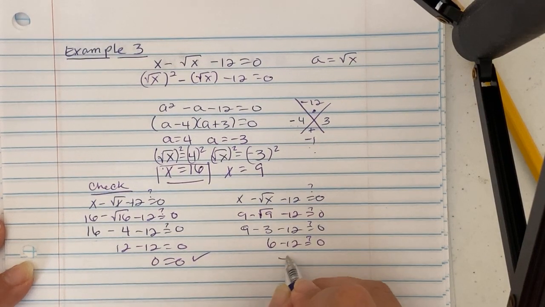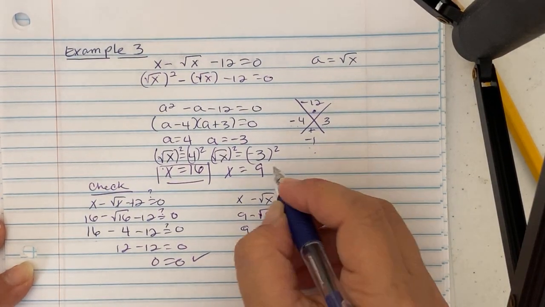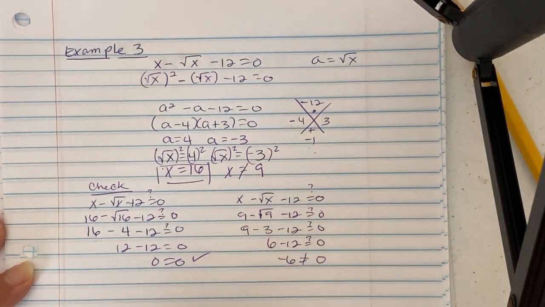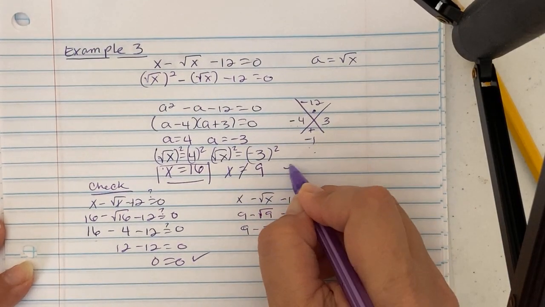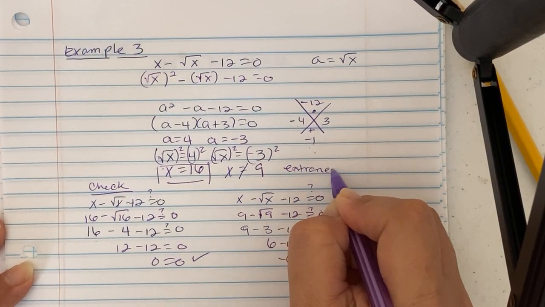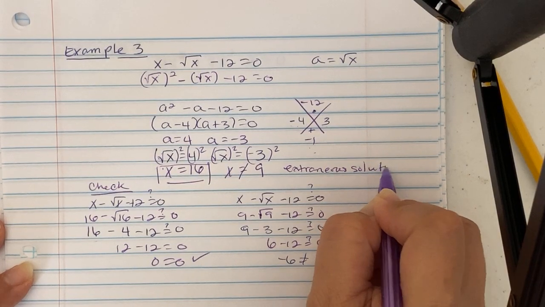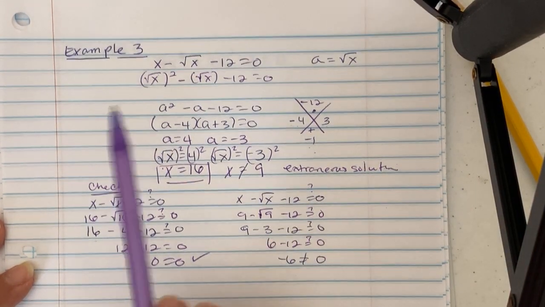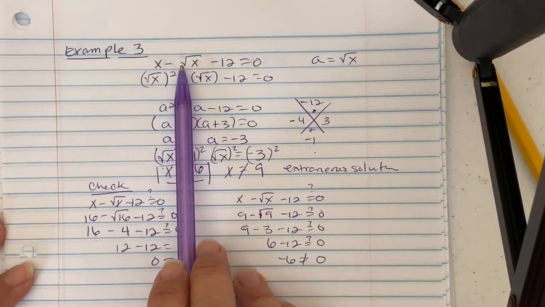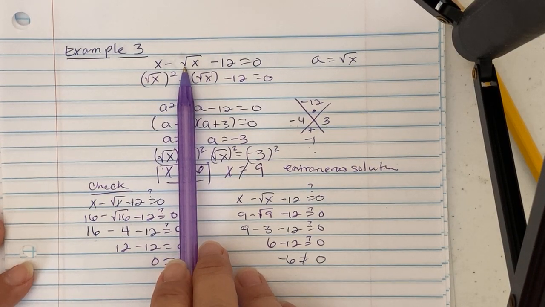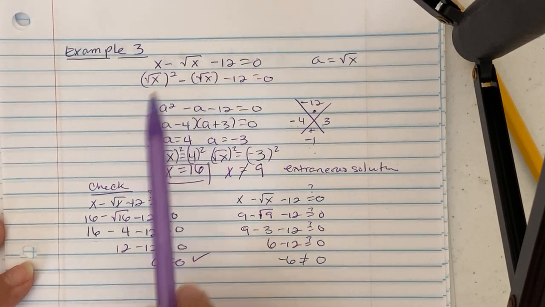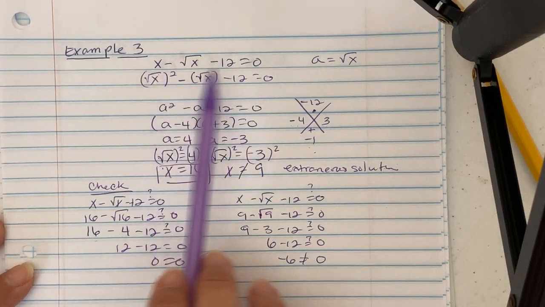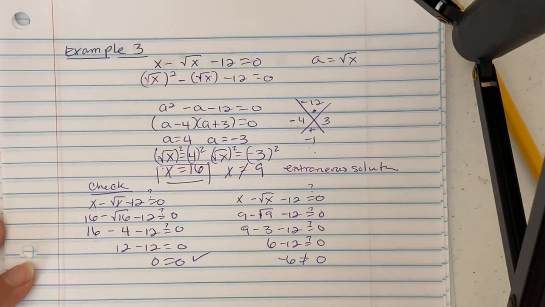Well, negative 6 does not equal 0, so we do not keep the 9. This is called an extraneous solution. Make sure anytime there's a problem that has an even index, it could be a square root, a 4th root, a 6th root, an 8th root, you need to verify your solutions back in the original to see if it is an actual solution to the problem.